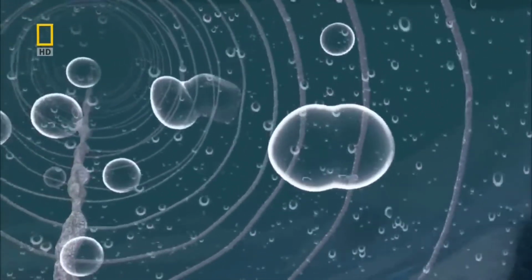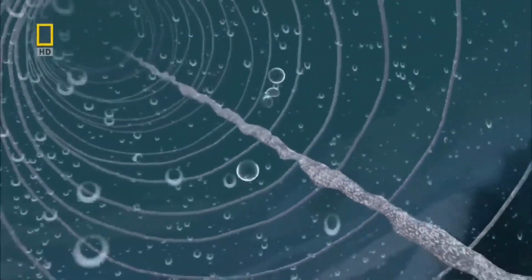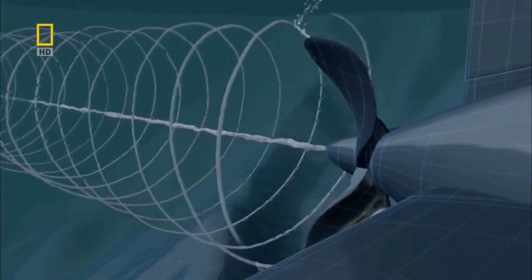As the propeller spins quickly, it leaves trillions of bubbles behind it. These bubbles are not filled with air but with steam. The steam is produced by seawater boiling, and the formation of bubbles depends on how fast the propeller rotates. The faster the propeller rotates, the greater the risk of cavitation damage.